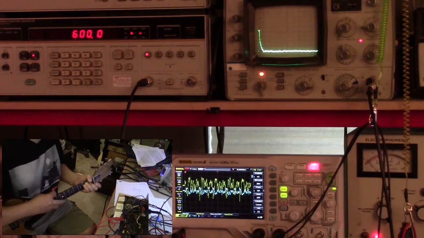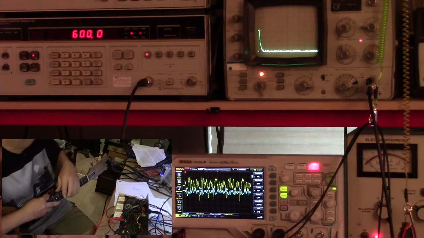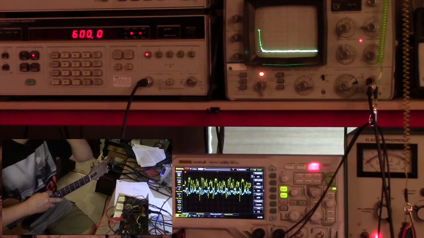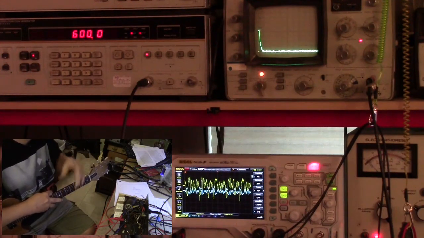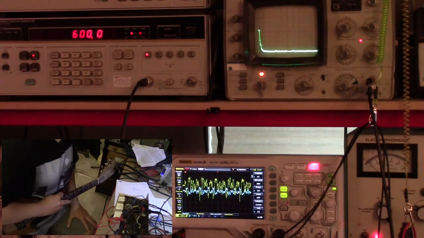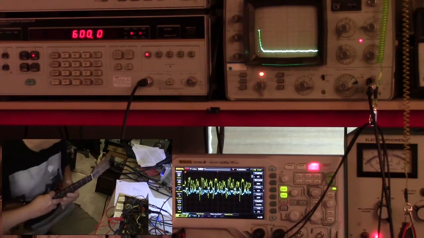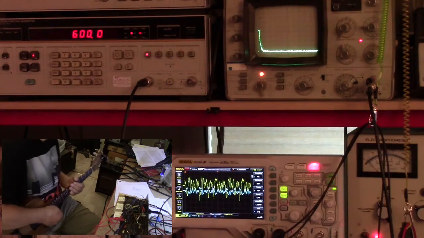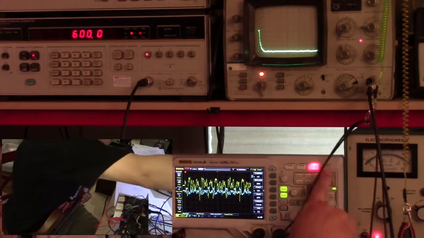So we got 900 millivolts peak to peak here, and we got 152 volts out. All right, let's do that again.